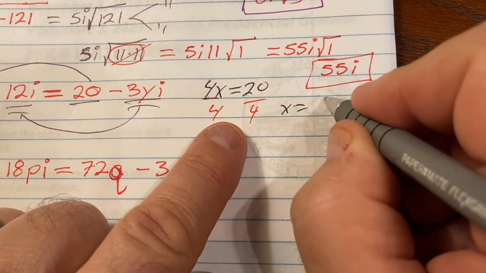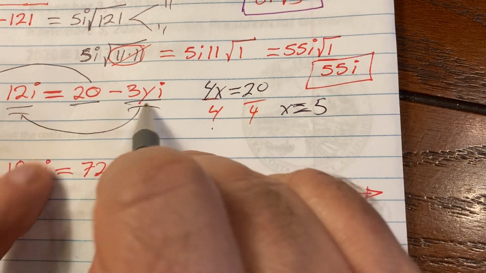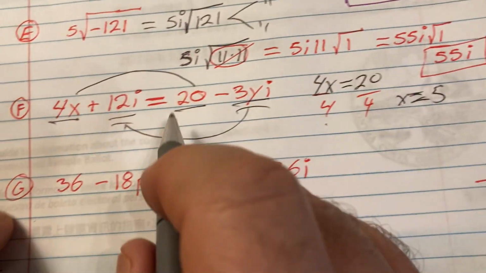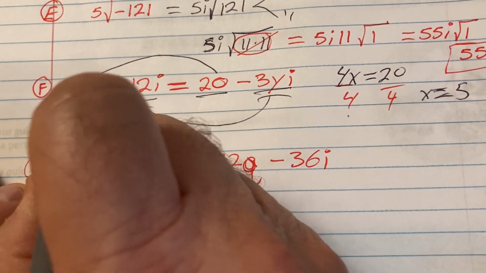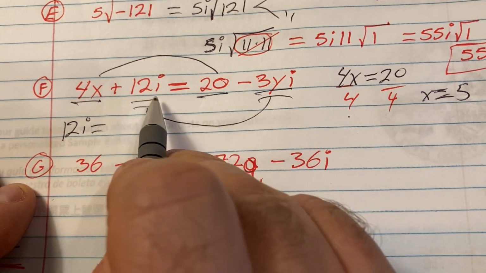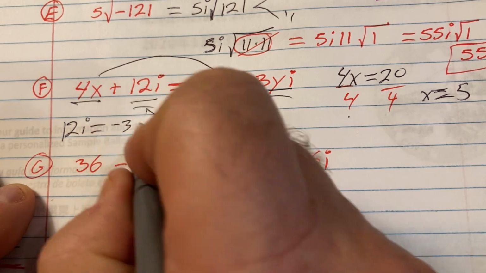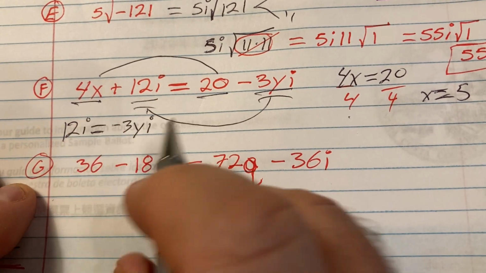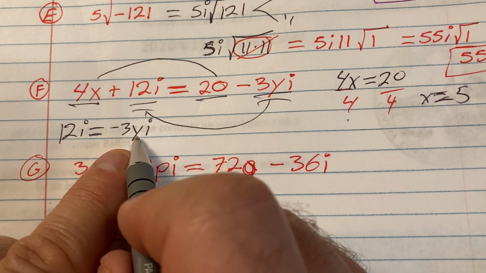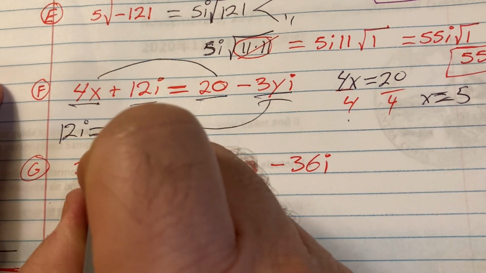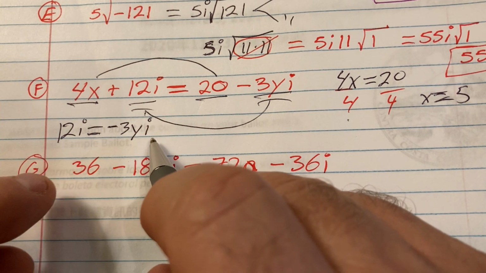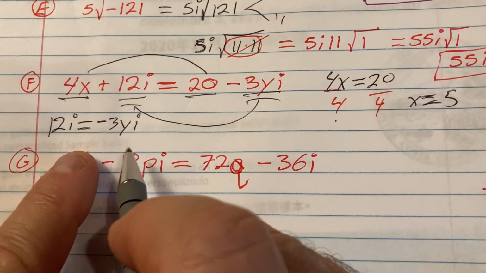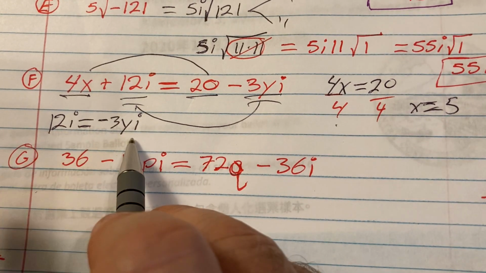X equals 5. What about this part? Take the imaginary part and the imaginary part, set them equal to each other. Do that right here. 12i equals negative 3yi. Now this is going to throw some people off because, whoa, two variables. Don't freak out. On both sides of the equation, you have the letter i.